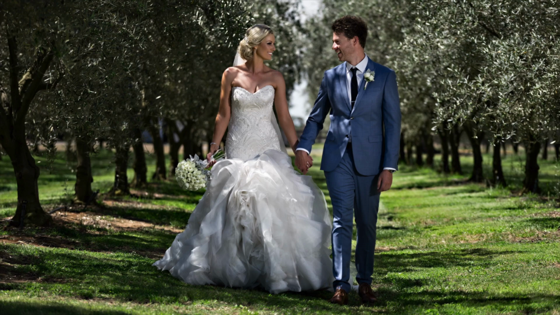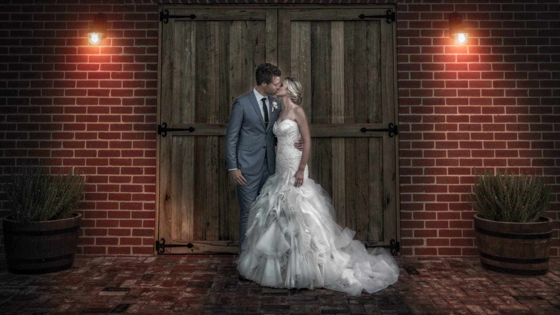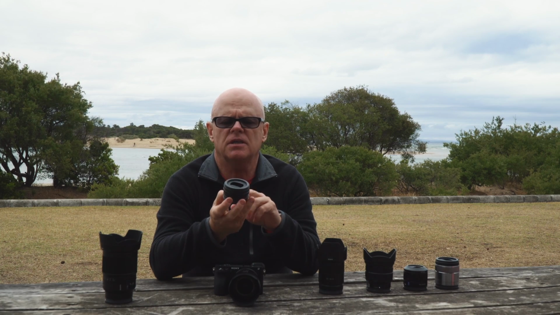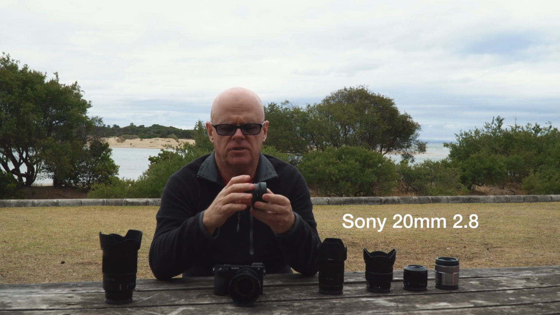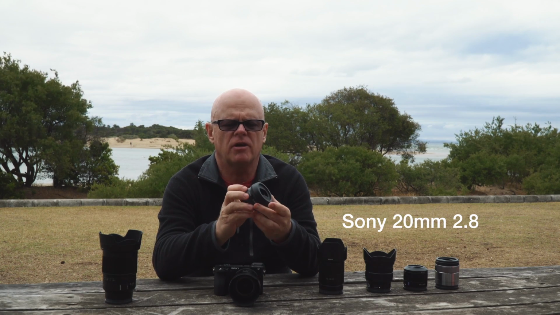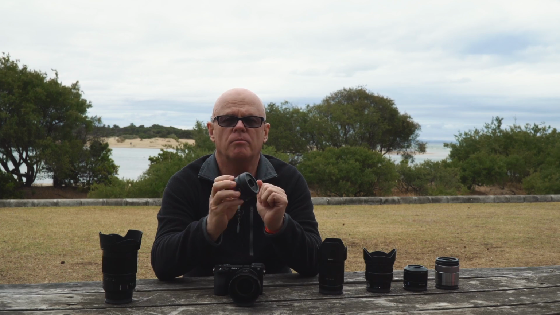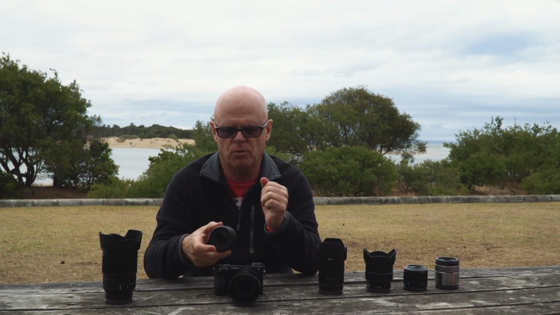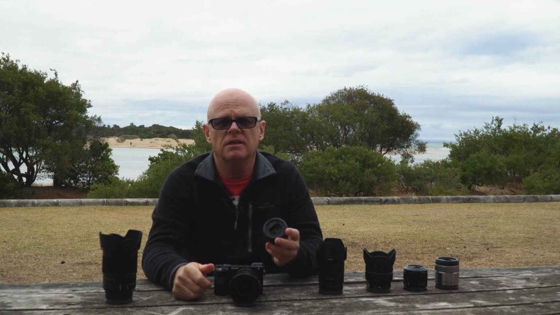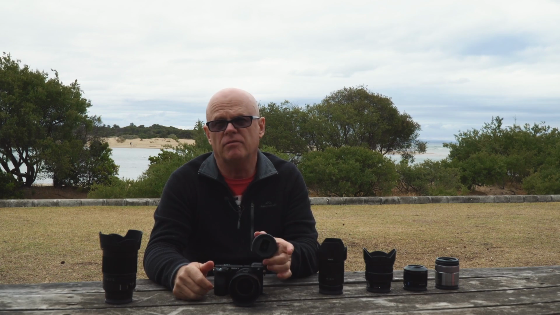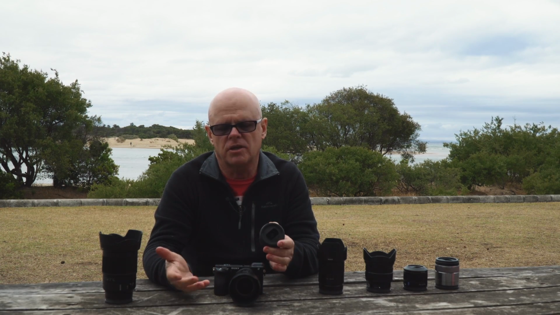If I want to go a bit wider, I've got the 20 2.8. This again is the APS-C lens, so this is the true lens for the A6500. It's a 2.8 aperture, so that's not bad at all, and it's a really good pancake lens. It's a great lens if you want to work in tight, or if you want a very small, light lens on your camera.